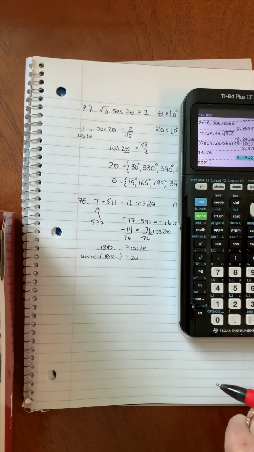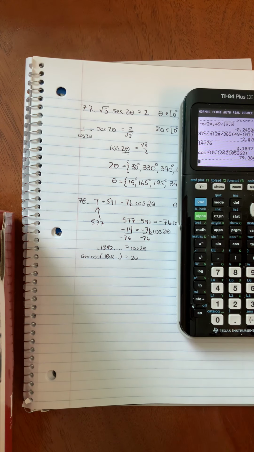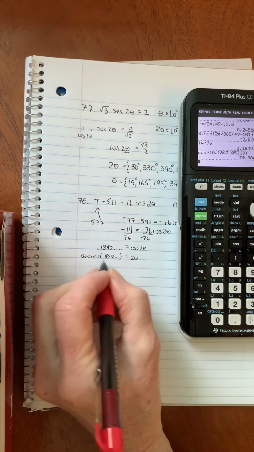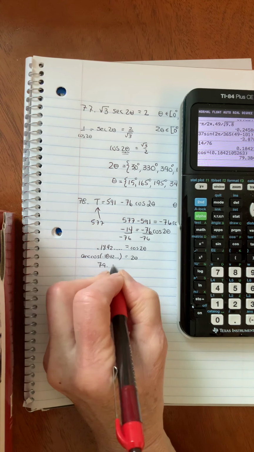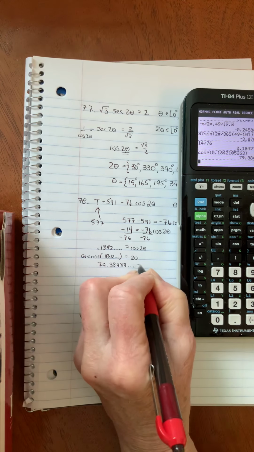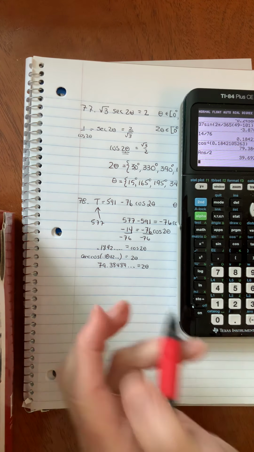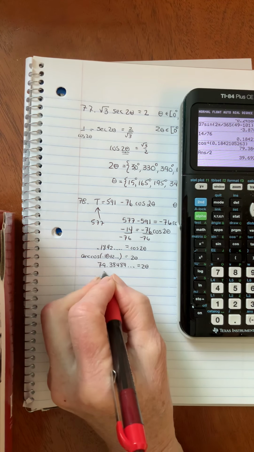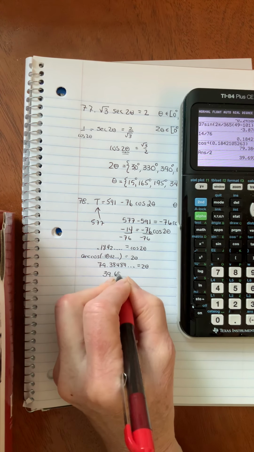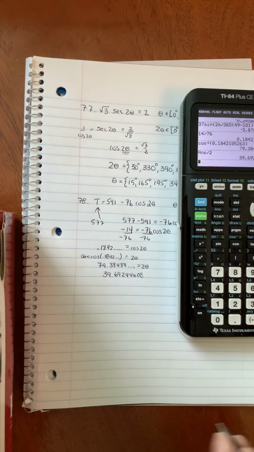So 2 theta is 79.38489, etc. To get theta, I divide my angle by 2, and I get 39.69244608.